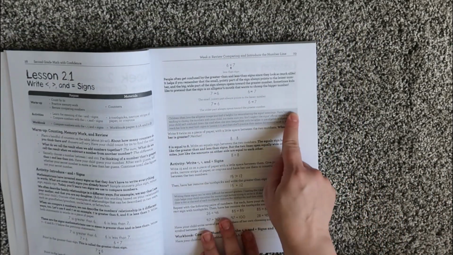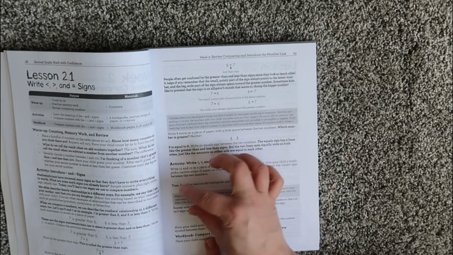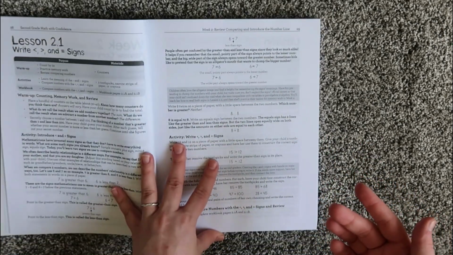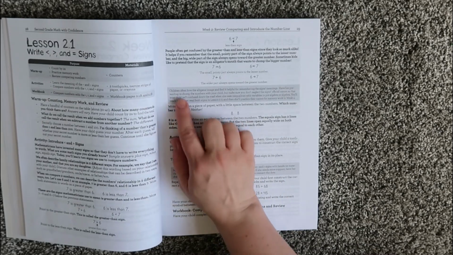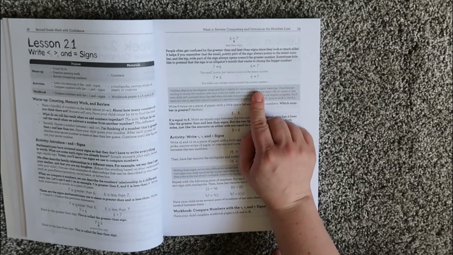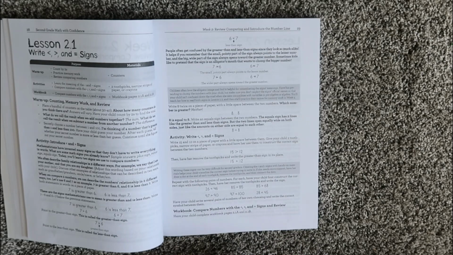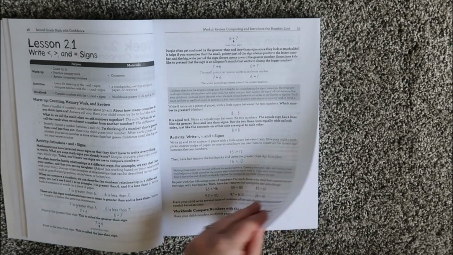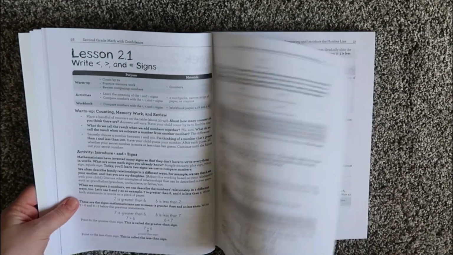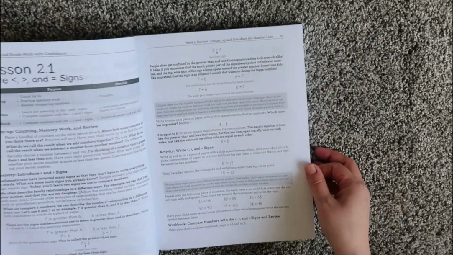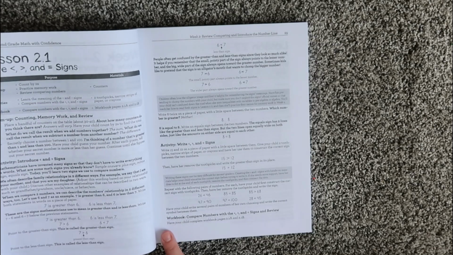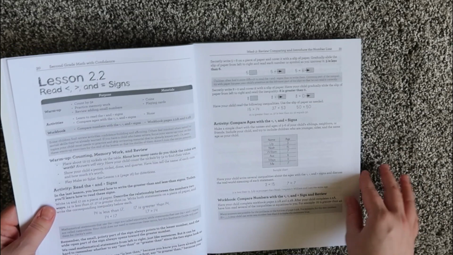It also has these highlighted boxes that will just give a little bit of extra information. So if your child is struggling with an area, or this one says children often love the alligator image and find it helpful, which my son does find helpful. I think with my oldest, when we used the old version of The Good and the Beautiful math, we used the shark or something like that. But they did find that extremely helpful. And then you have your workbook down here, and it tells you which pages you will need. So that is essentially what a lesson does.